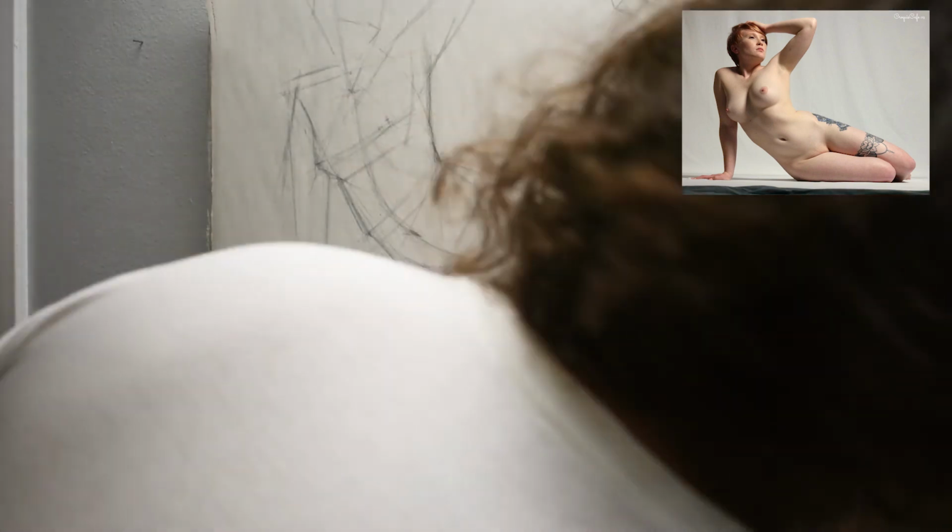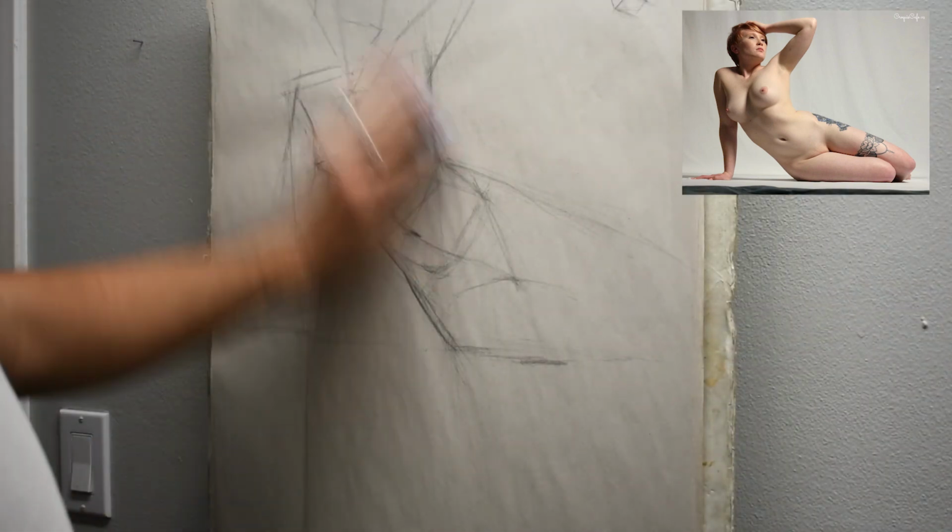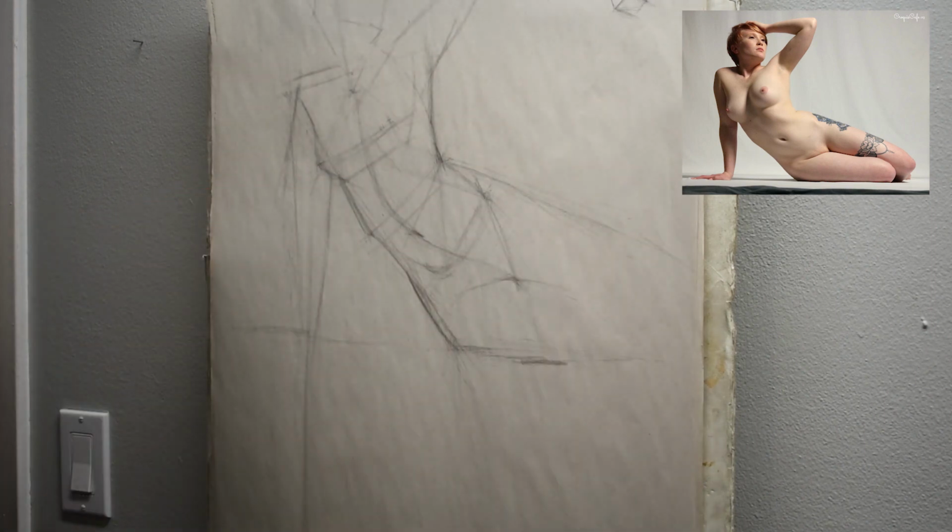Okay. So this feels pretty good for overall proportions.